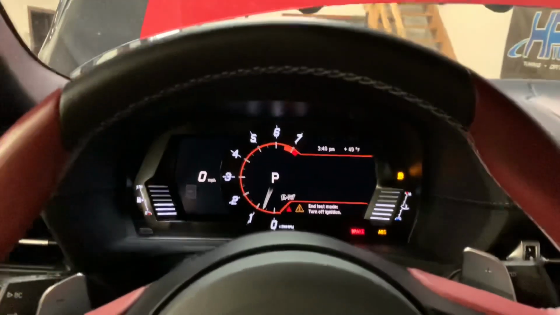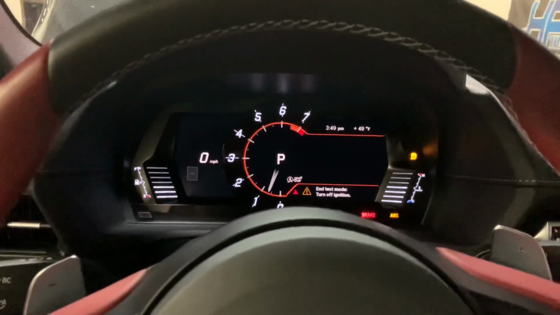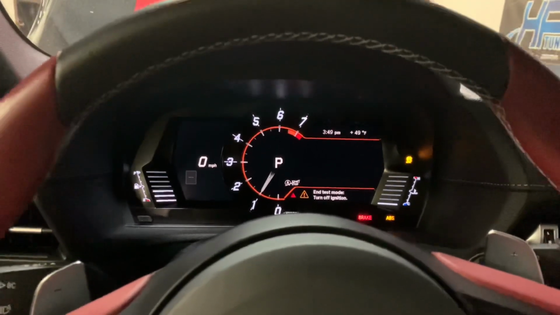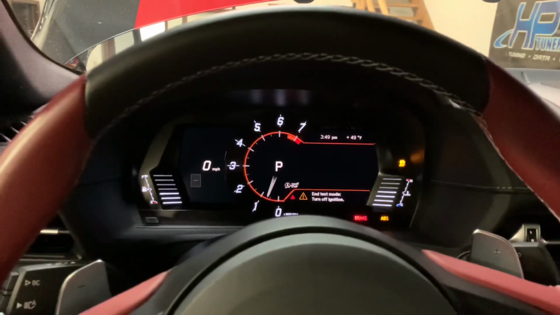So what this means is map 1 in this case is the lowest power map, and map 3 is the highest power map. Very simple, quick, effective way of changing the amount of power this car is putting down.